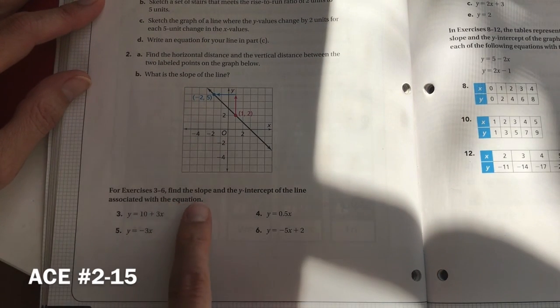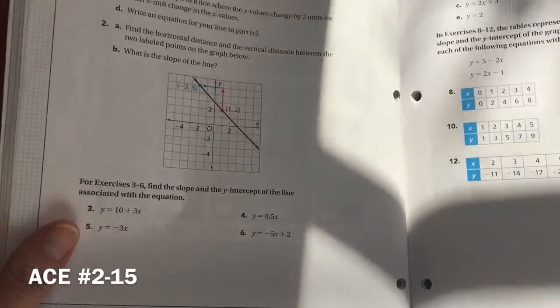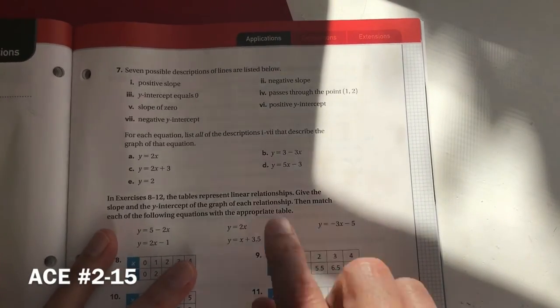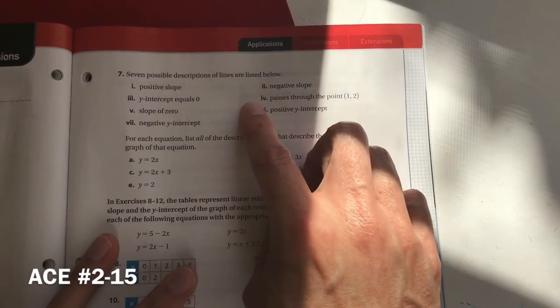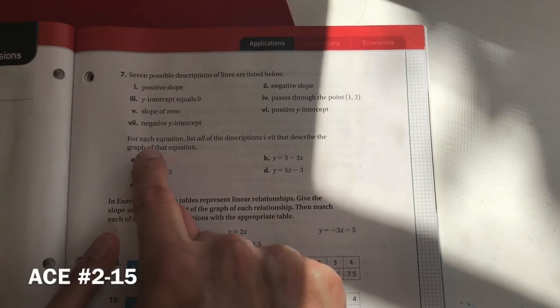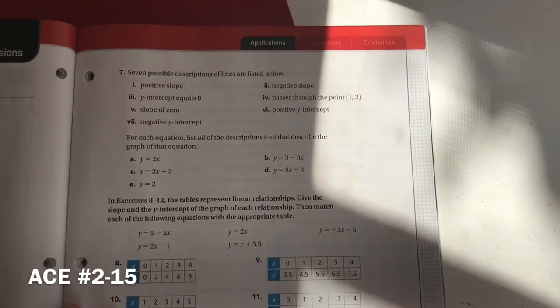Look at number 3 through 6. Find the slope and y-intercept of these guys here. Same process as we did on those equations there. Number 7. 7 possible descriptions of lines are listed below. So you have all these 7 options. It's not multiple choice, but you have to go through A, B, C, D, and E and find all of these that would match up with that.